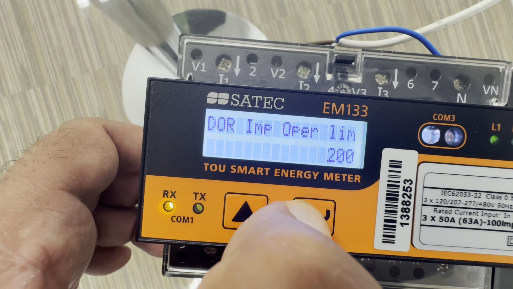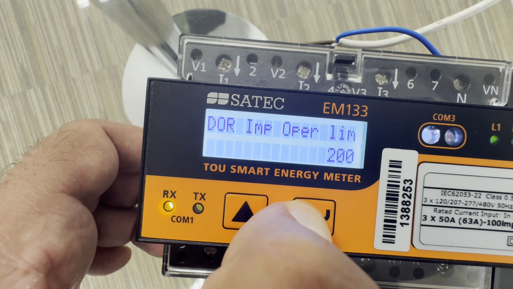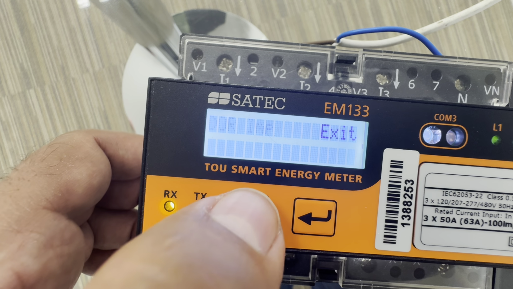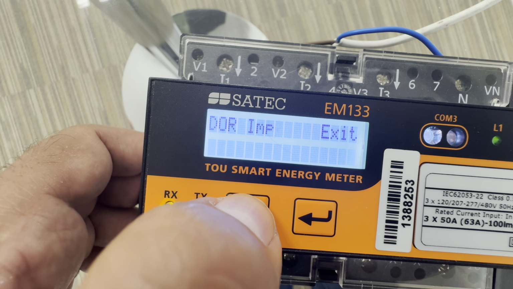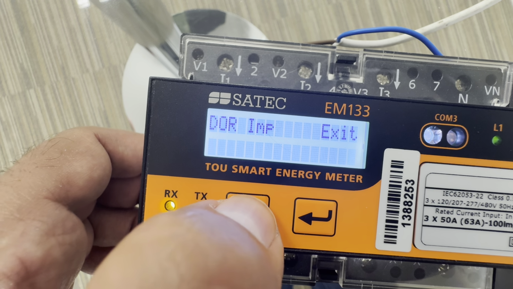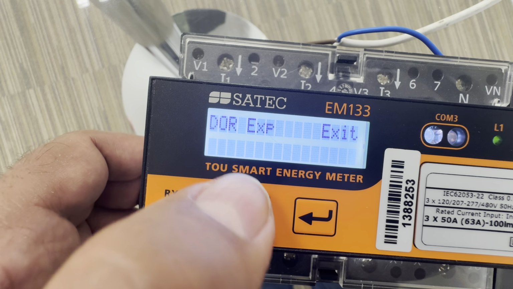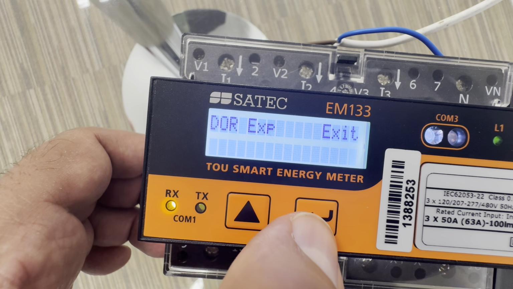If we do a 3 second press, we'll get back to the main menu, and if we want, we can set up an export DOR in the same way.